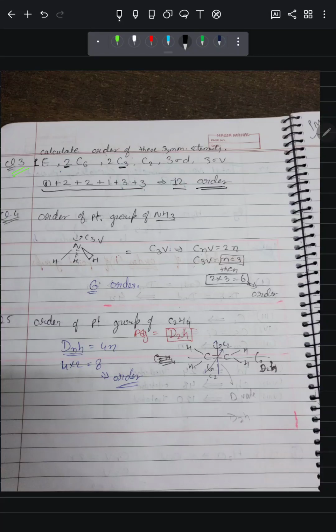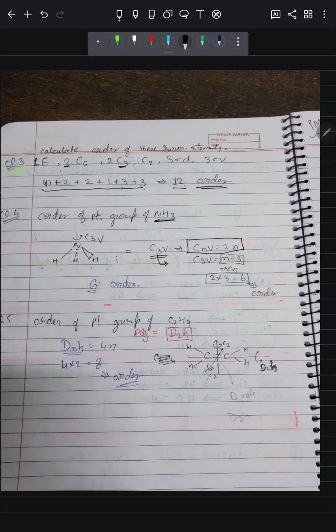Let's get to the next question, which is the point group of NH3. We know that the point group of NH3 is C3v, and if we want to calculate the order of this group, we need to use the formula which we discussed in the previous slide. So Cnv is equal to 2n, where n represents the 3 in C3. So 2 into 3 is equal to 6, which is the order of the point group. And here is another example. As you can see, its order is 4.